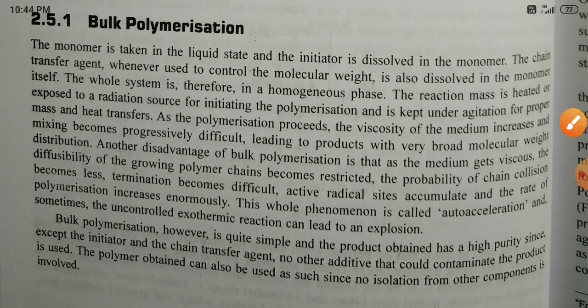Now as the polymerization processes, the whole system is therefore in a homogeneous phase. The reaction mass is heated or exposed to a radiation source for initiating the polymerization, and is kept under agitation for proper mass and heat transfer. As the polymerization proceeds, the viscosity of the medium increases and mixing becomes progressively difficult, leading to a product with a very broad molecular weight distribution.